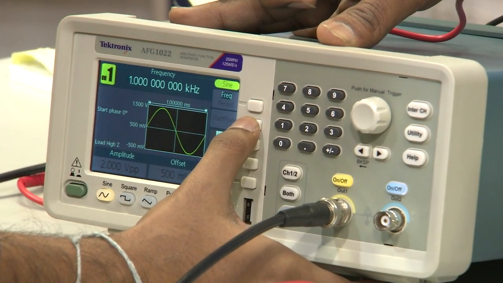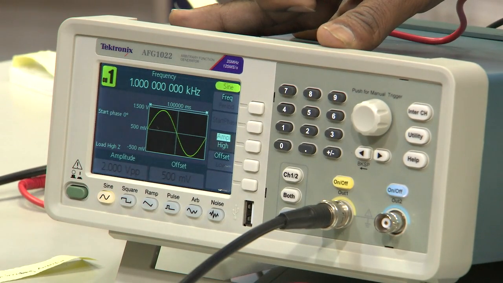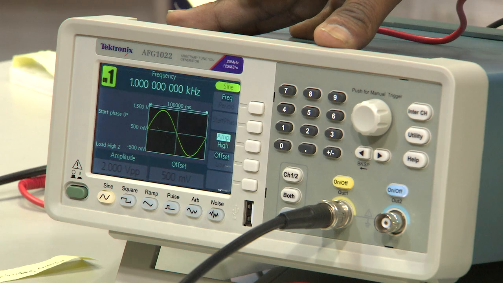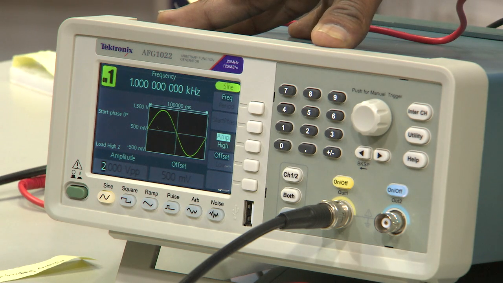Let us apply 2 volts. Now, what is the amplification? Gain is about 1 plus R2 by R1, about 11. So, 2 into 11 will be 22, right.